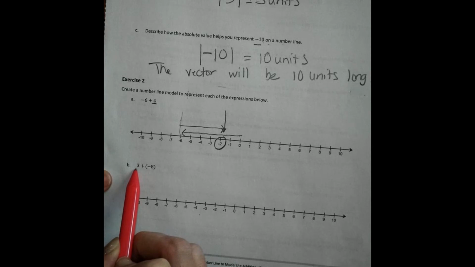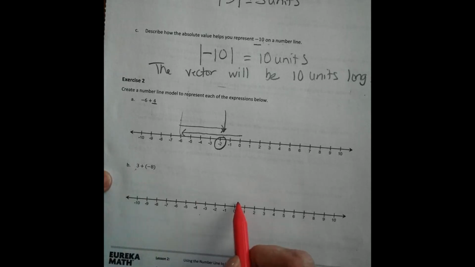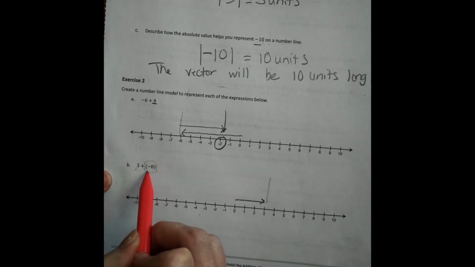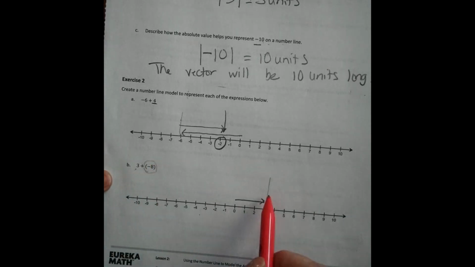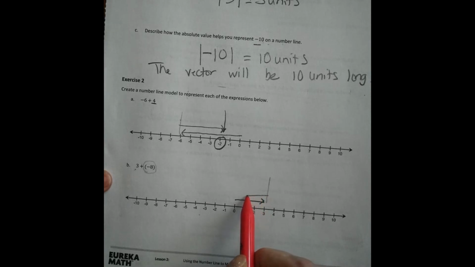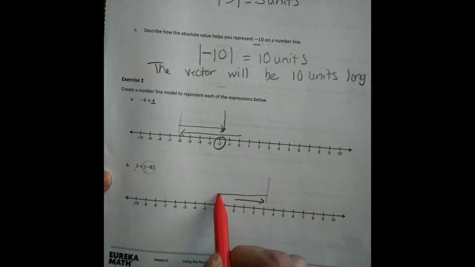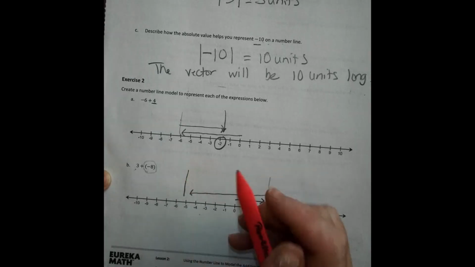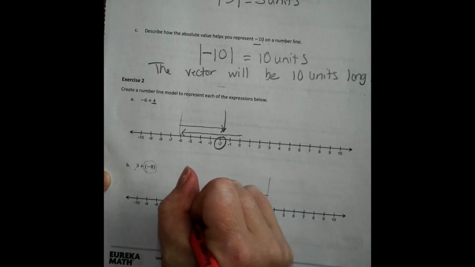Let's look at this one. First, we need to represent +3. We start at 0. We go to the right 3 units. So 1, 2, 3. That puts us here at 3. Then we need to go to the left 8 units. 1, 2, 3, 4, 5, 6, 7, 8. And that puts us at -5.